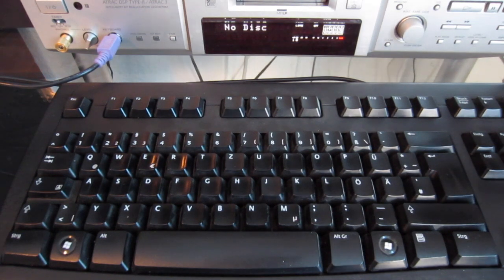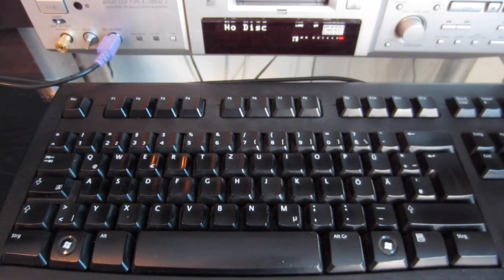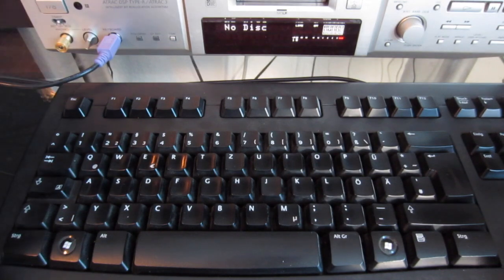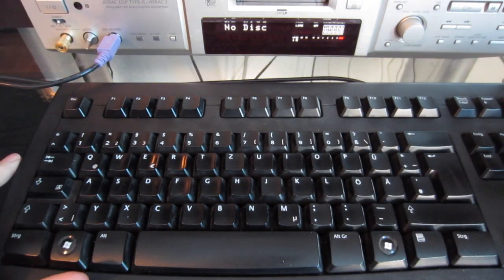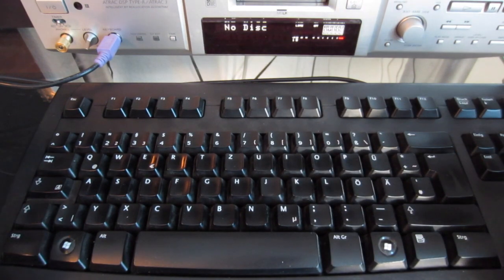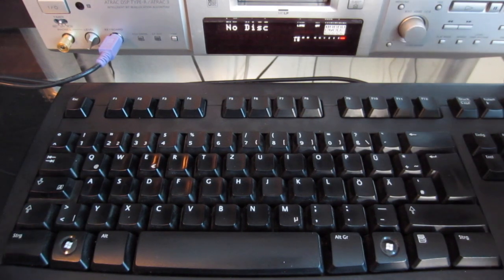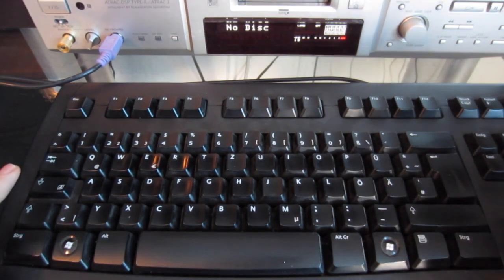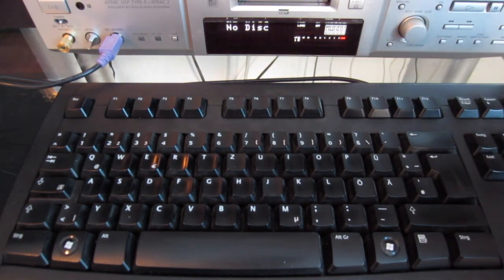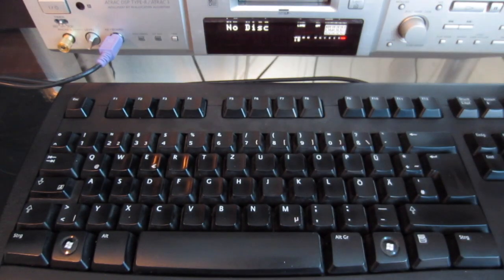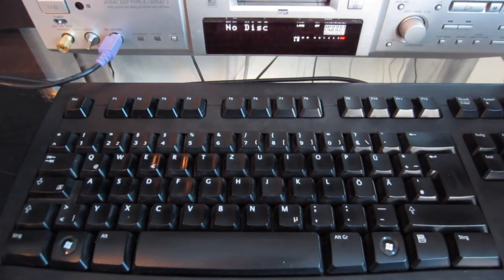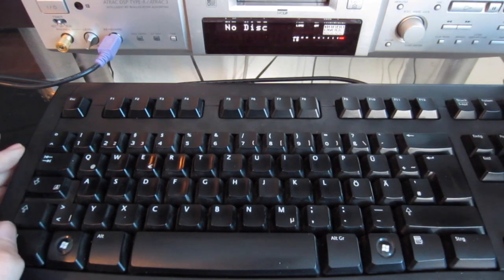So, as I already mentioned in my video about the Sony MDS JE640 Minidisc deck, it's one of those Minidisc decks with a PS2 port, so you can hook up your PS2 keyboard to not only title your tracks, but basically to operate the entire Minidisc deck. And there are a few things that don't work with a PC keyboard. There's a few things that you can only do with the Minidisc deck itself or with the remote control, things like recording or something like that. But most of the stuff is available through the keyboard.